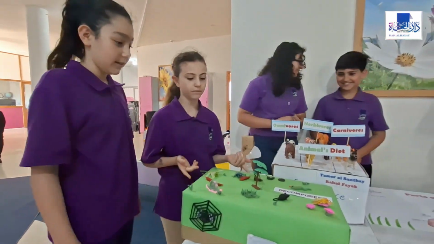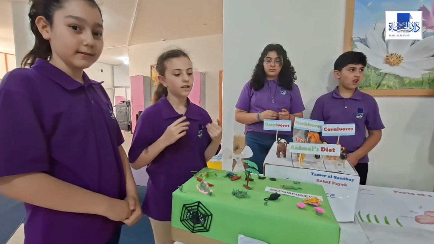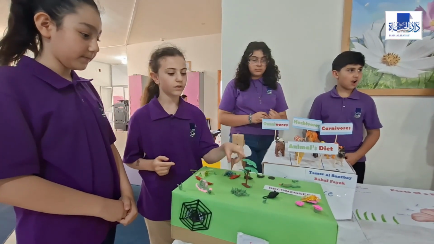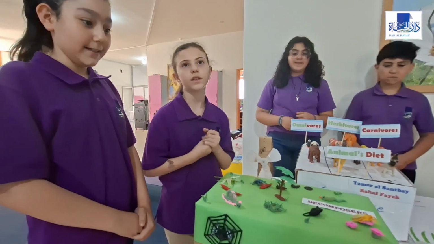Decomposers. Decomposers decompose dead insects and make minerals so trees and plants can grow. So decomposers clean the nature.